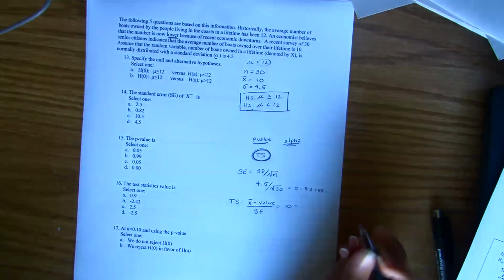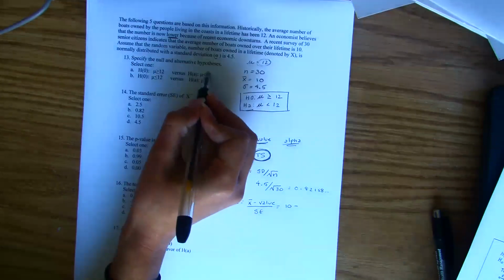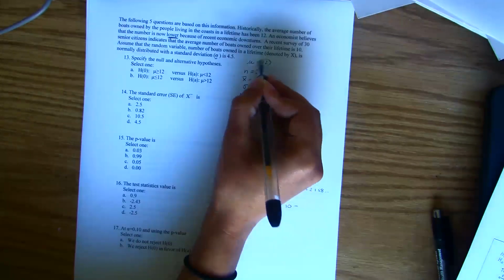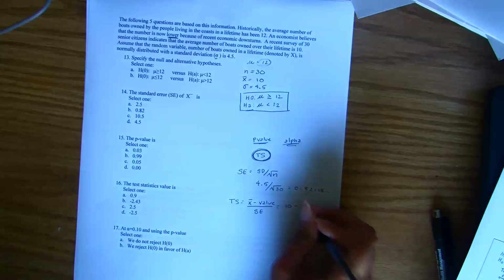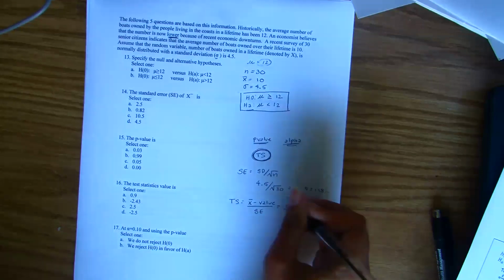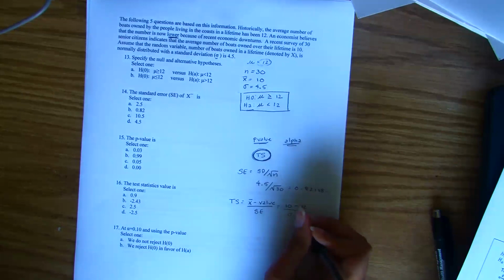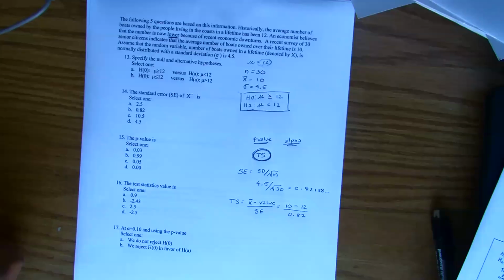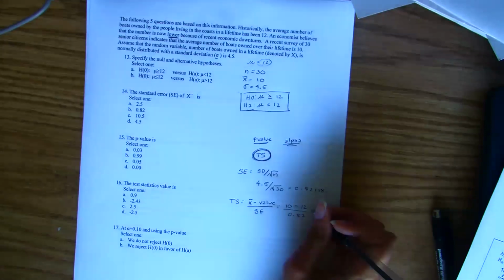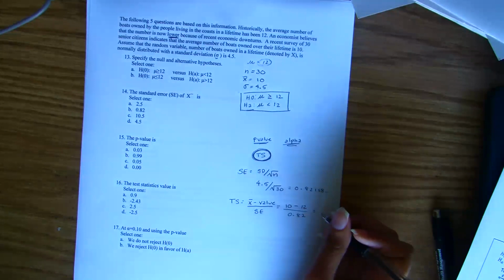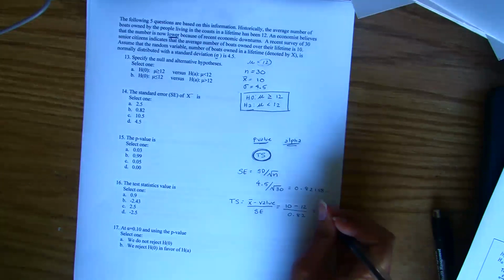Our value is what is here. So 12 divided by the standard error. So we're just going to say, let's say 0.82. Okay. When we calculate this in Excel, you're going to get negative 2.43.